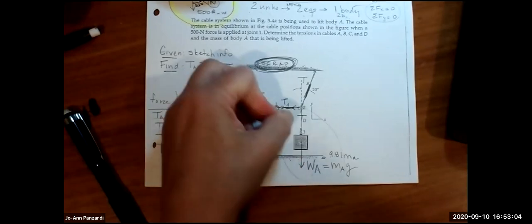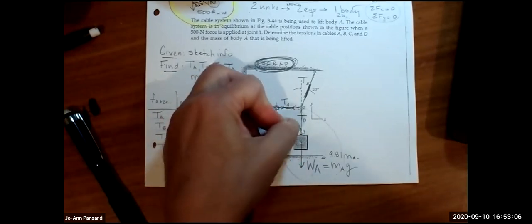Well, it's equal to a component, the Y component of TB, but we're not doing that kind of math yet. Just look at this part. What is TD equal to? Look below. There's a block hanging from TD. So the mass of A, not the mass, the weight.